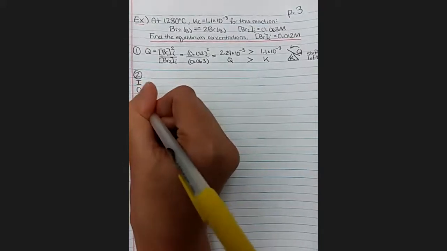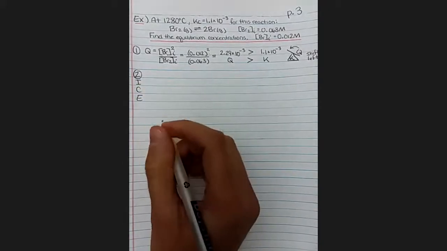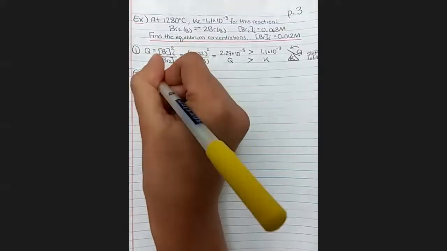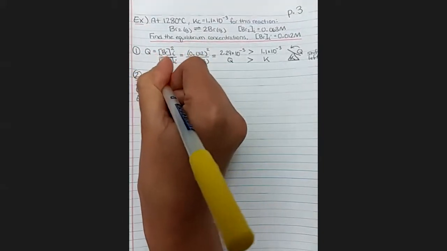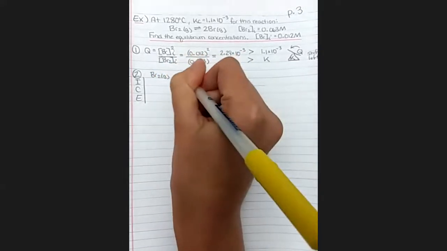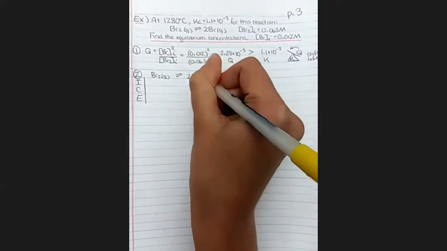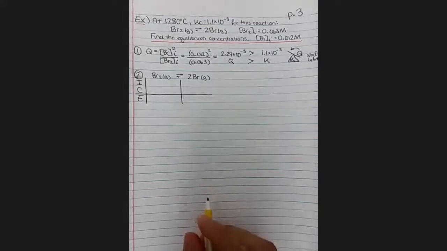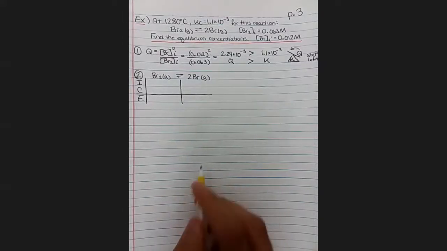Okay. Step 2 is to fill in an ICE table. So here's our ICE table. On the left, our reaction goes along the top. Br2 gas goes to Br gas. We'll divide the reactants and the products, and we'll divide C from E to remember to add them up.